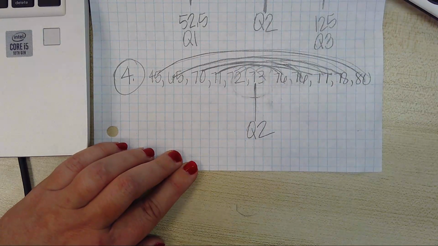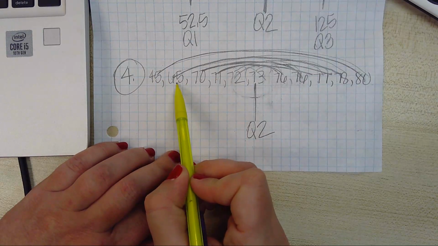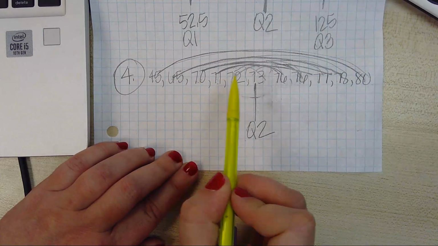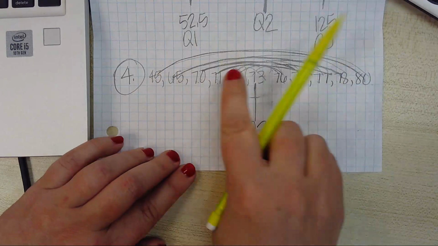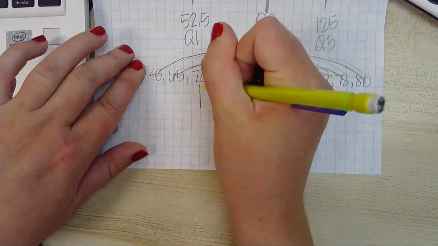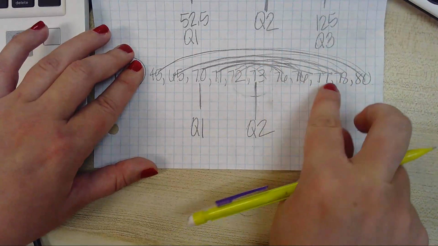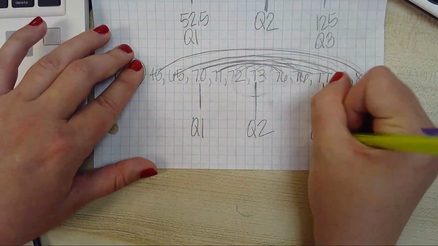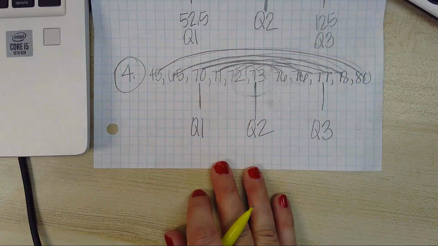Now, look at my lower half. What's the numbers in my lower half? 45, 65, 70, 71, 72. Okay. What's the middle of them? 70. Okay. Looking at my next one, what's the middle? 76. Now I just go write down all of my quartiles on my paper.